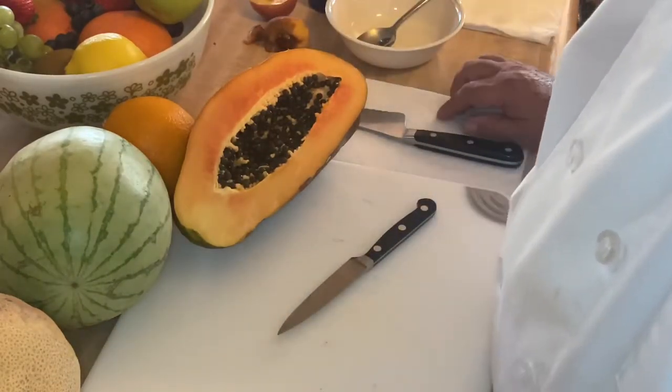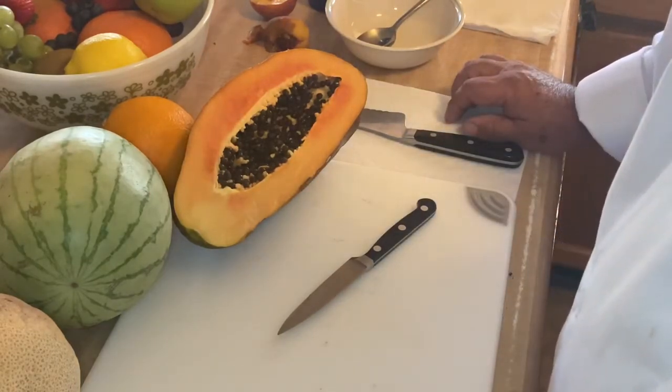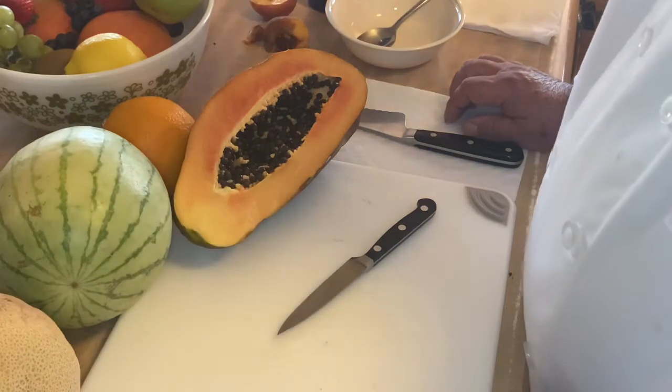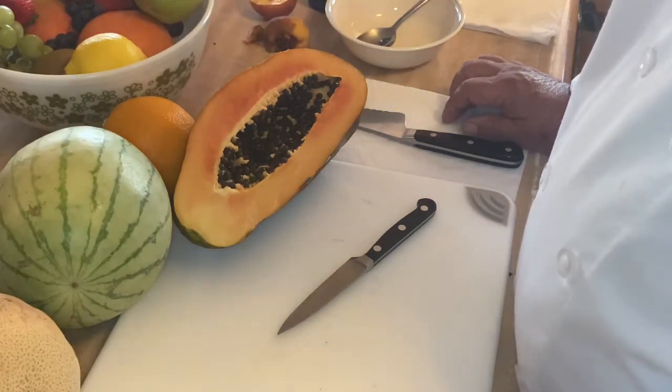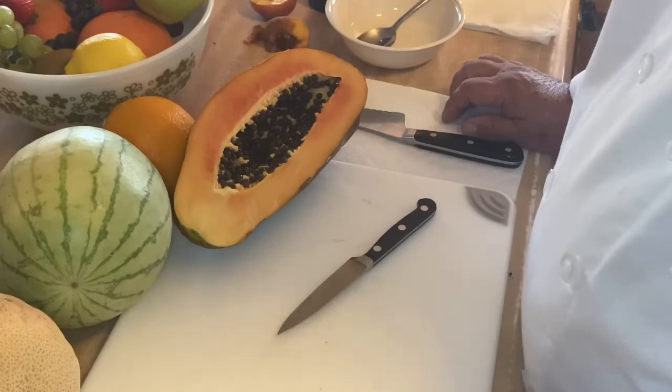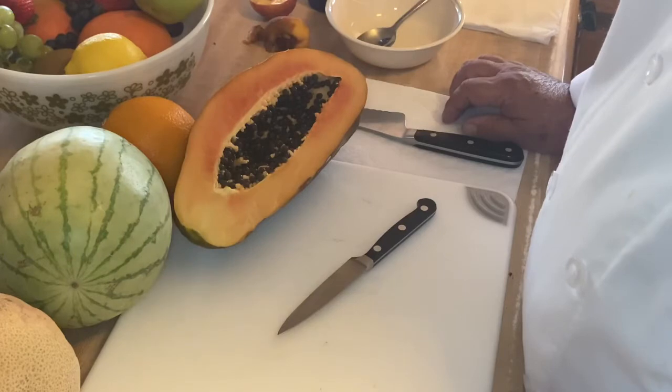Stone fruits have a thin skin, a pit in the center. They're very fragile. Avocado is a stone fruit also. But when avocados were first introduced to Europe, they didn't know what to call them. So they called them alligator pears because of the shape of the avocado and the appearance of the skin.